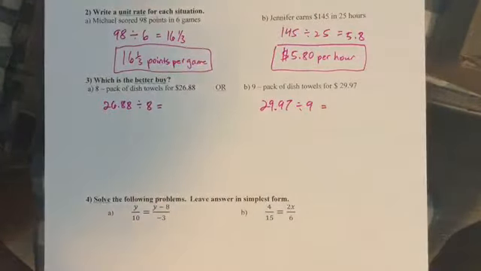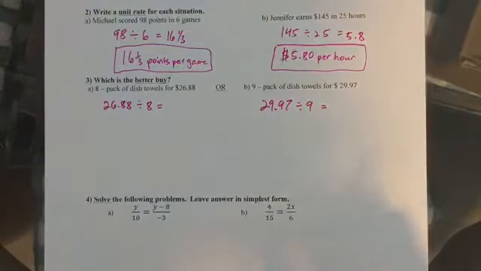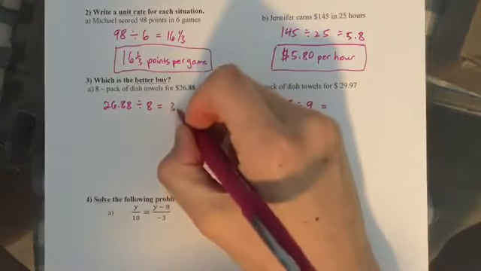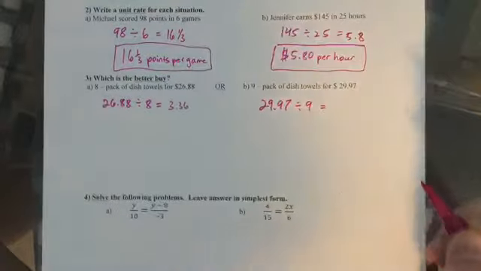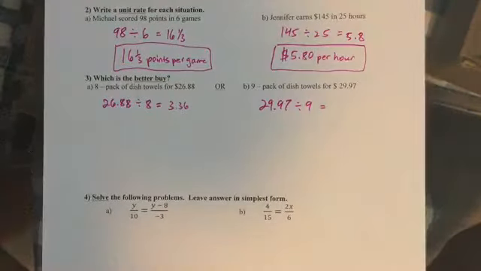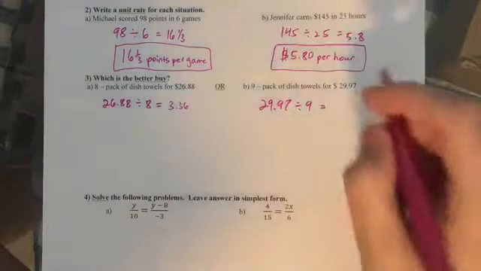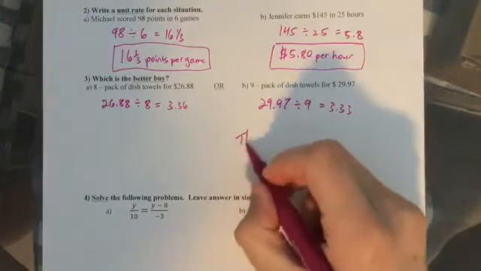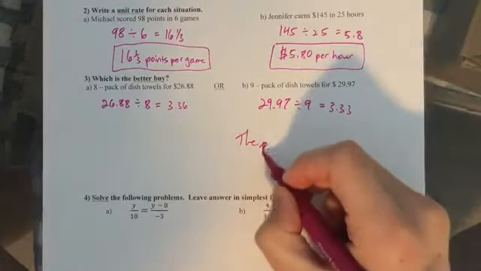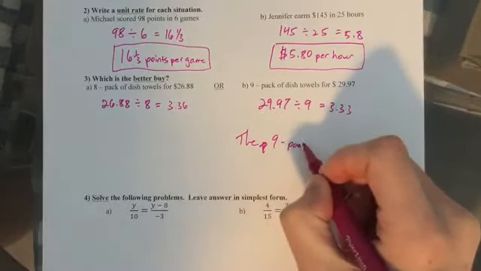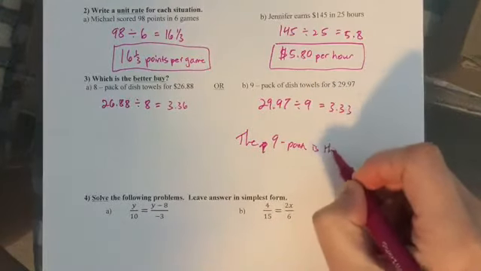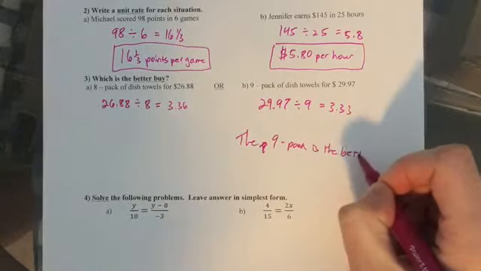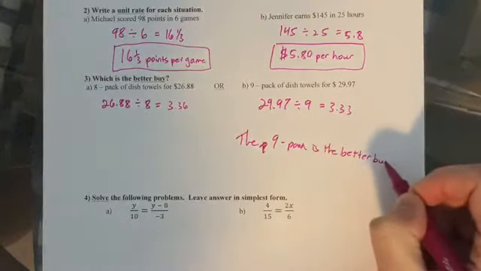So the unit rate for the 8-pack is $3.36, and the unit price for the 9-pack is $3.33. So we would say the 9-pack is the better buy, because it has that cheaper unit price.